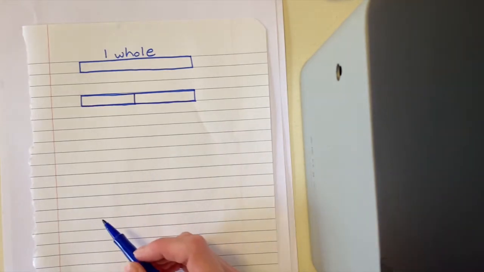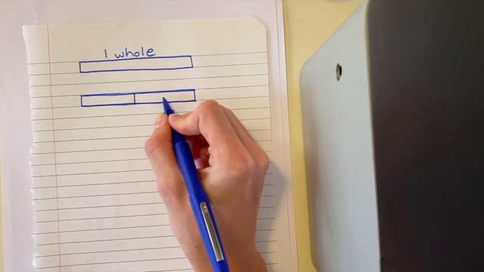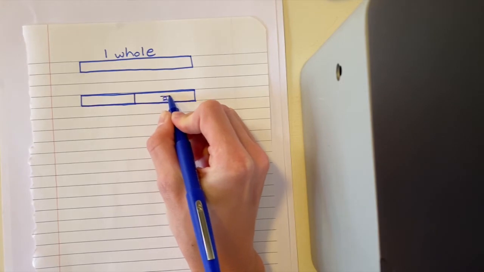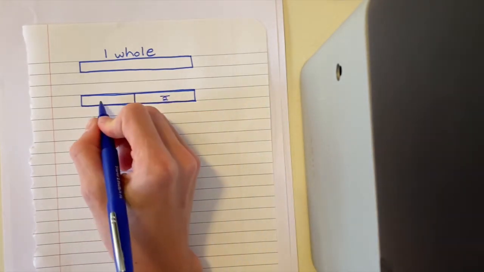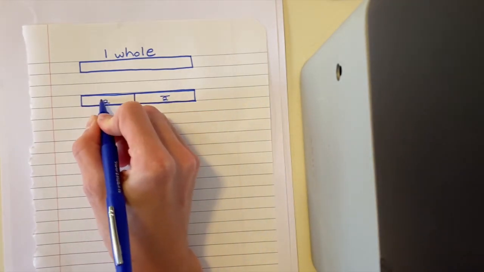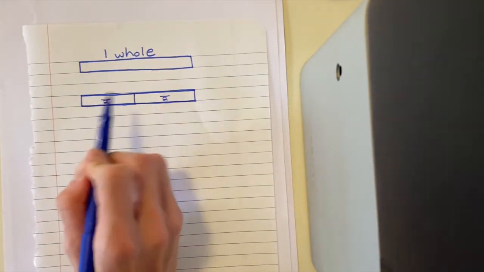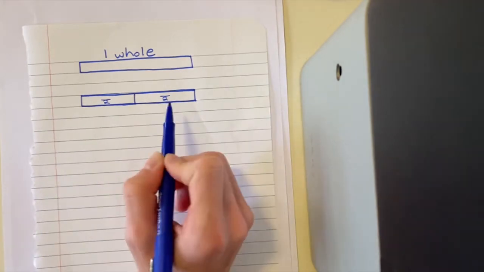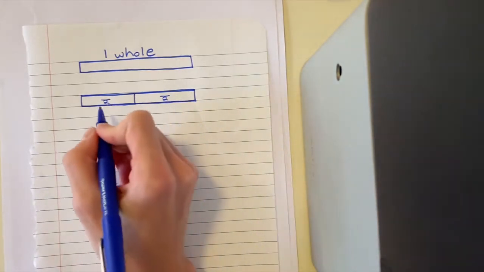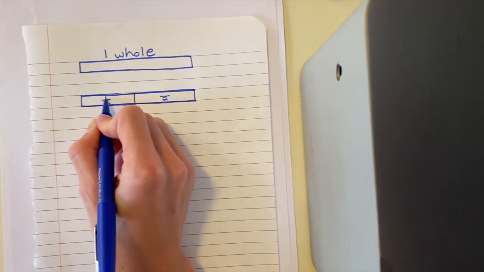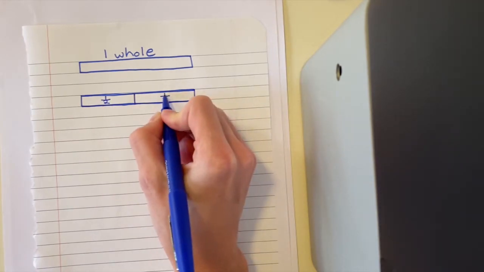Okay, so what does that mean the denominator is? The denominator, the total amount of parts in the whole. That's right, it'll be 2. Each part is talking about 1. This part is talking about 1. This part is talking about 1. So our numerator, the number that represents what we're talking about, is going to be 1.